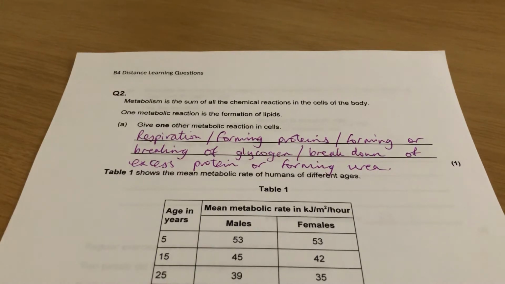Give one other metabolic reaction in cells. The first ones I think are the ones you're probably going to go for. The other ones come up in the topic B5, which we haven't taught yet, so probably you wouldn't think of those, but they are on the mark scheme because when you do this exam, hopefully you'll know that topic well. Okay, so we've got respiration and we've got forming proteins. Those are the two that I think you would be more likely to come up with, but you only need one. So respiration would do the answer perfectly.